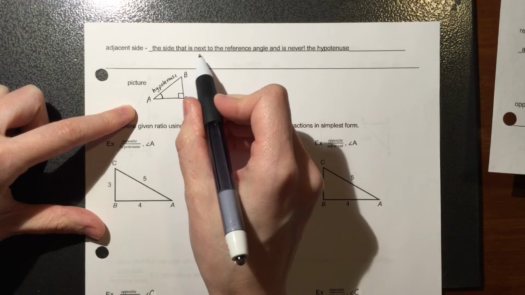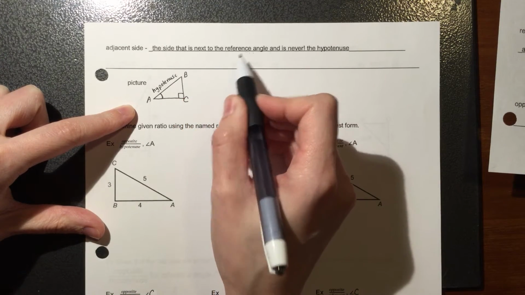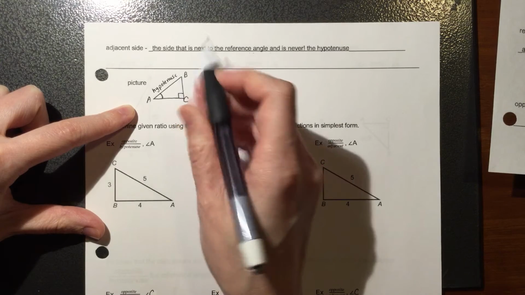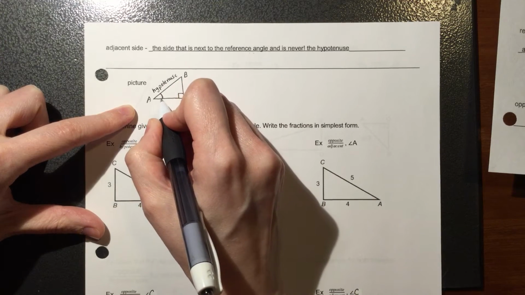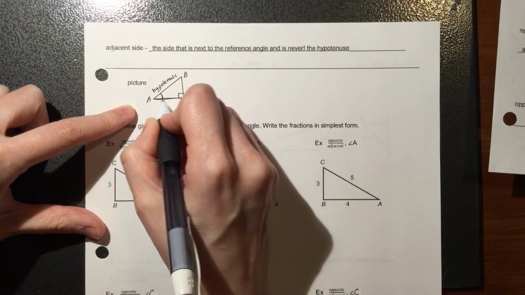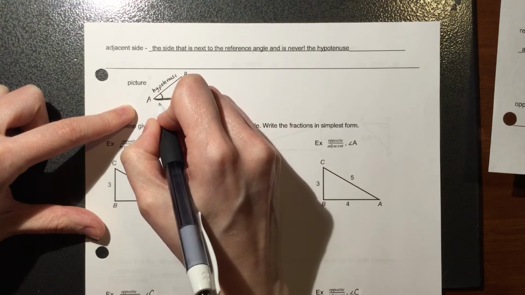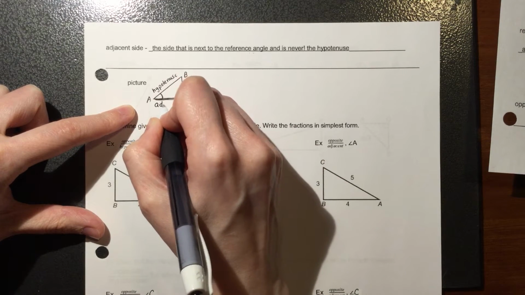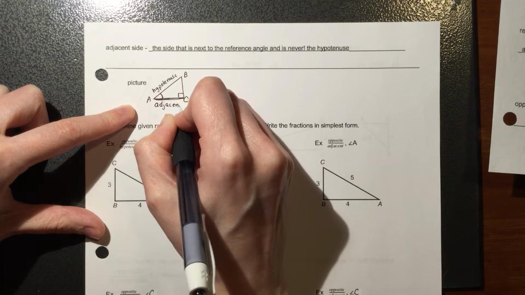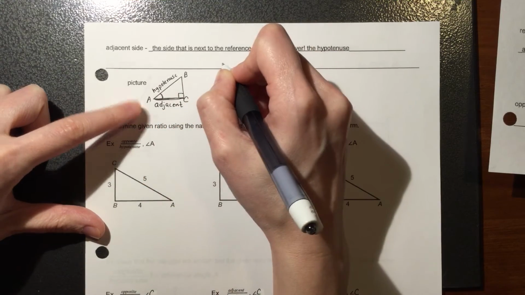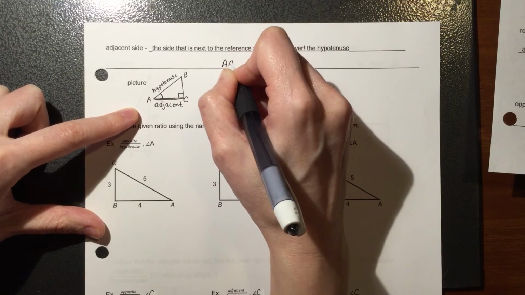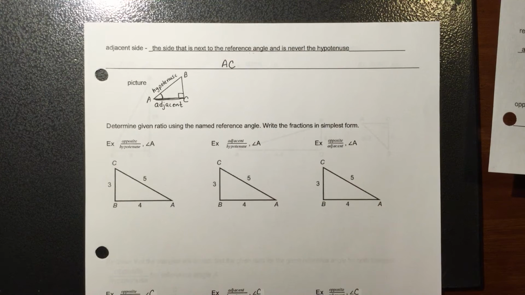Adjacent is the side that is right beside the reference angle. It can't be the hypotenuse, so the only side next to that angle is side AC. So in this case, the adjacent side is AC.